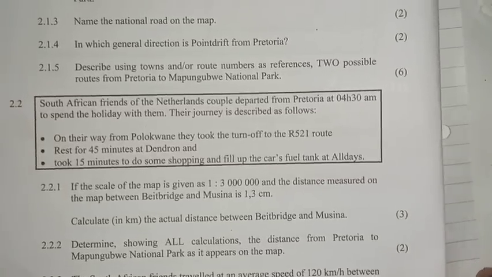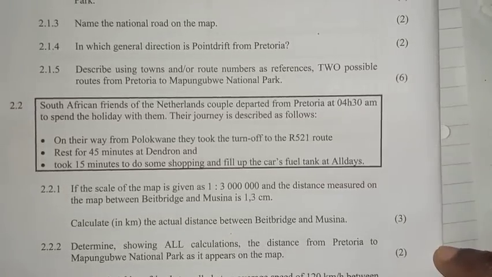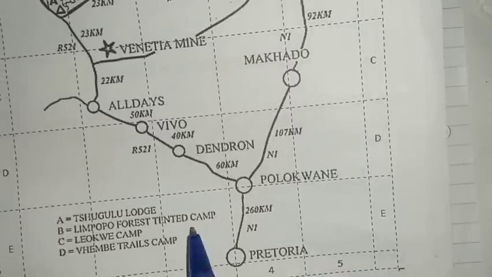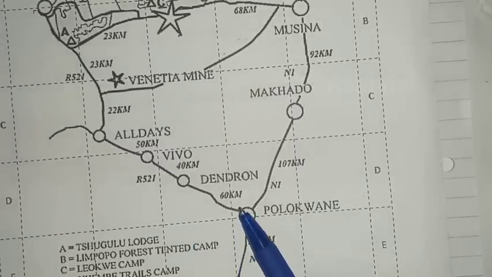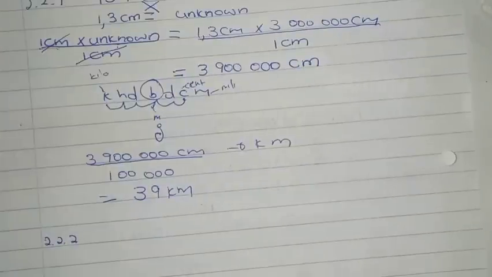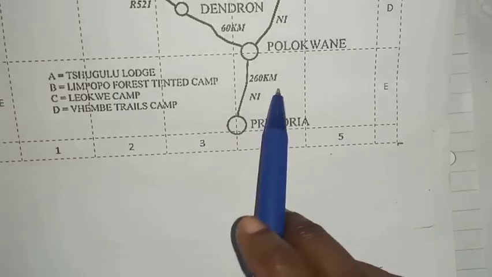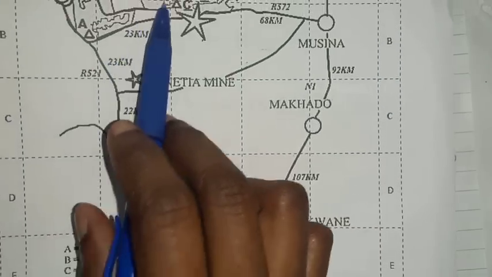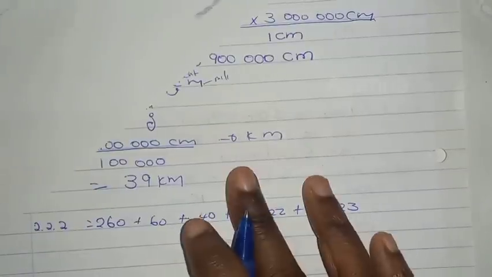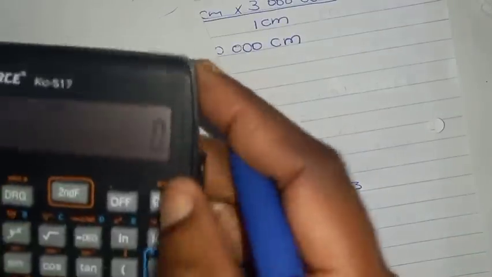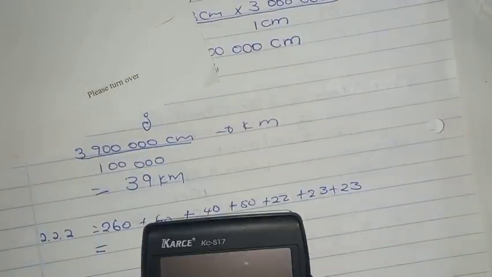Determine, showing all calculations, the distance from Pretoria to Mapungubwe National Park as it appears on the map. So this is the distance that these guys took, and they want us to calculate it. I'm going to use this distance from there to Polokwane, and then I'm going to read all the distances from there to the park. So that's going to be 260 plus 60 plus 40 plus 50 plus 22 plus 23 plus 23. Can include the kilometers if you want. I just know that I'm going to write it at the end there once I've added all my measurements, because they're all in kilometers.